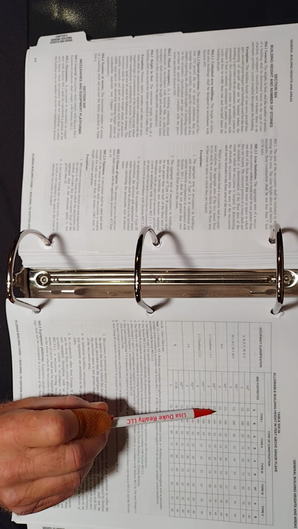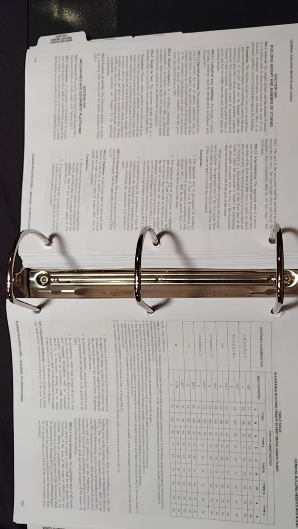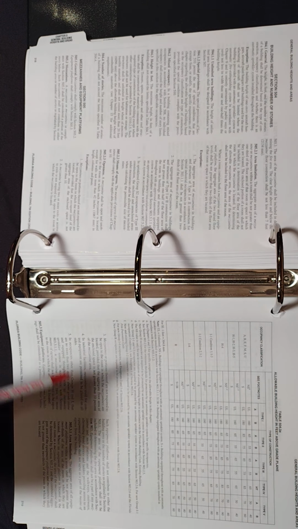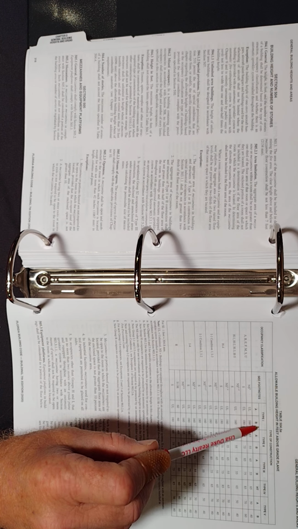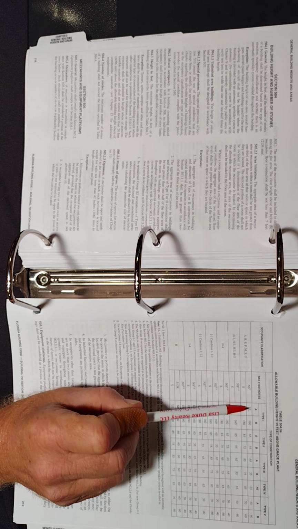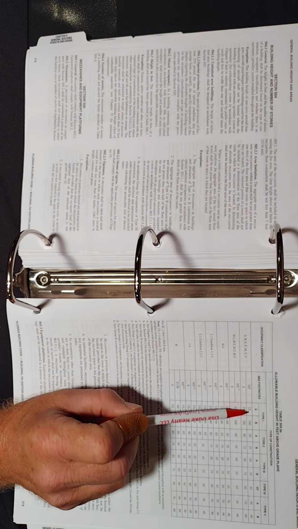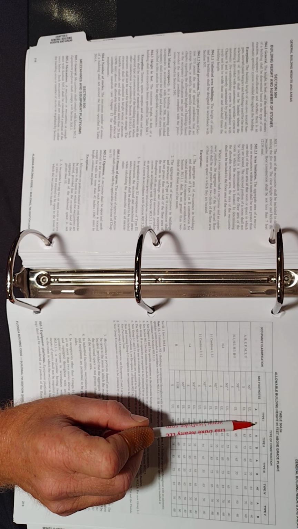Now there's an A and there's a B. I could not find anywhere in the code book where it tells us the difference between an A and a B. So I did go online, and A means it's concrete construction. B is a steel construction.